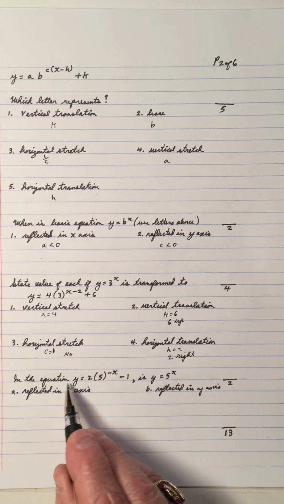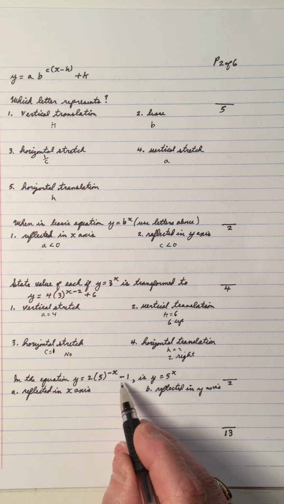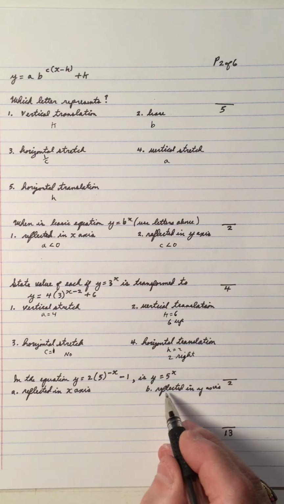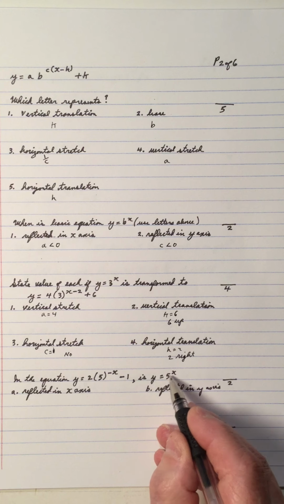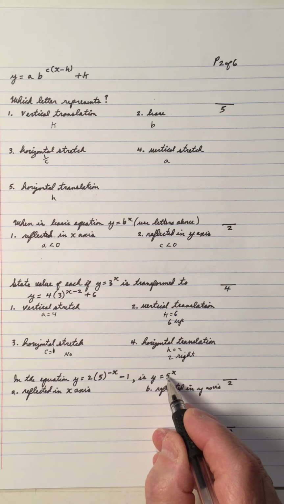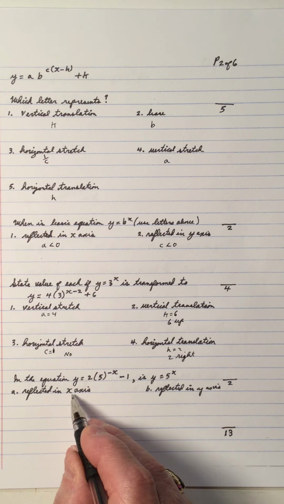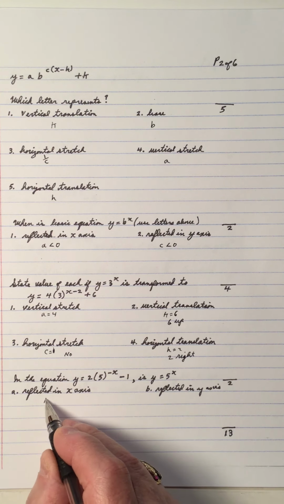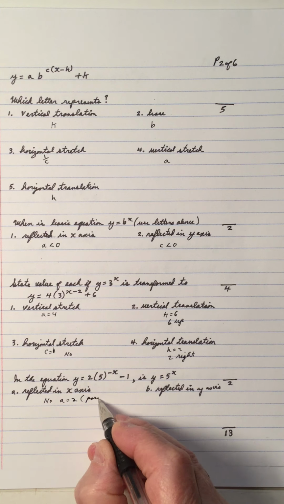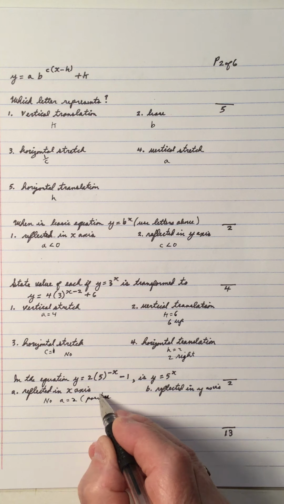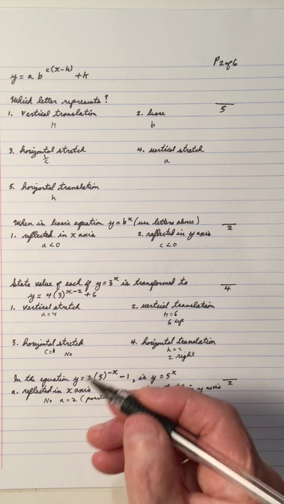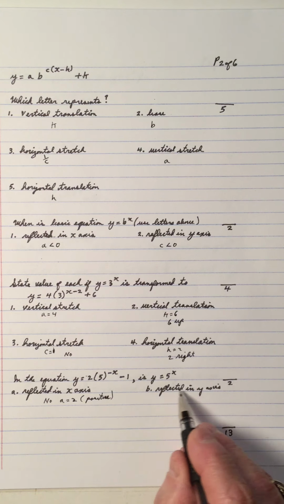In the equation y equals 2 times 5, the base, to the negative x minus 1, is y equals 5 to the x reflected in the x, reflected in the y? So this is the basic equation. In relation to this equation, what is this equation here doing with the basic? Is it reflecting in the x? The answer is no, because a is 2, and 2 is positive, and because it's positive, it's not reflected. So there's no reflection in the x-axis. In other words, if this was negative, it would make it go down, but it's not negative, so there's no reflection.